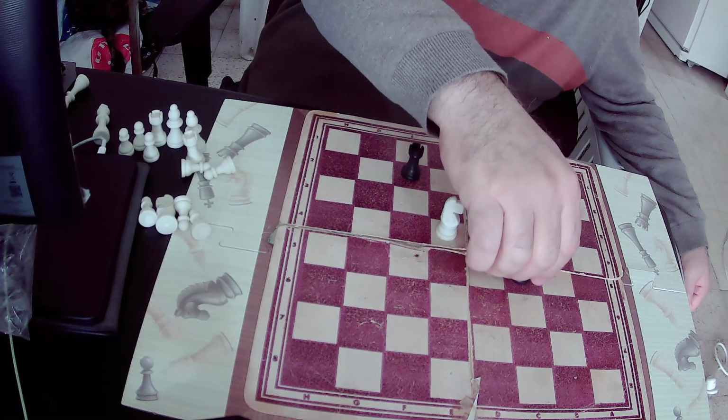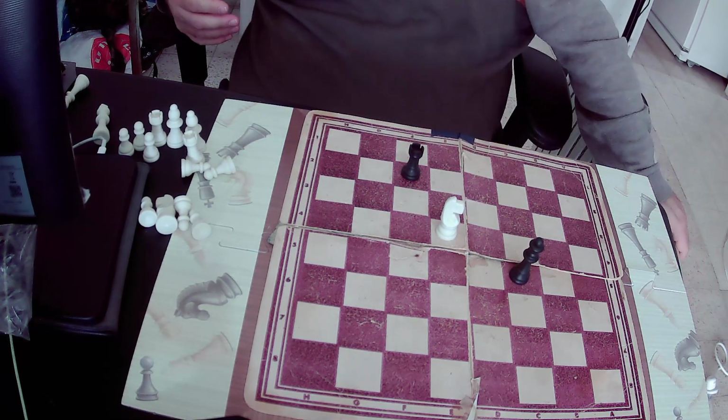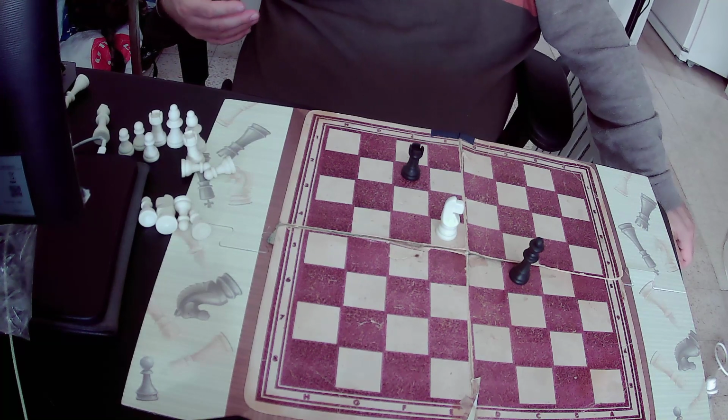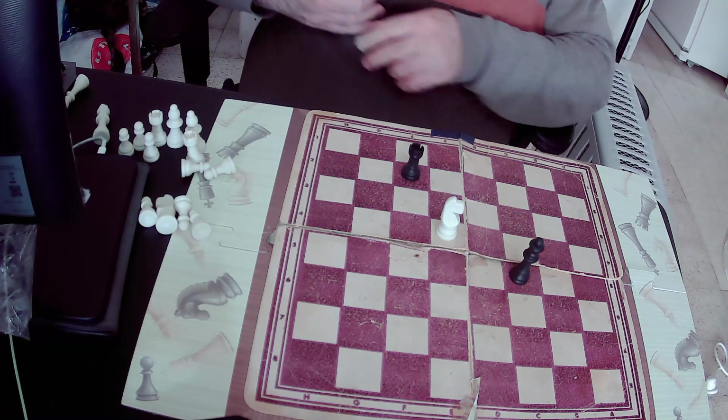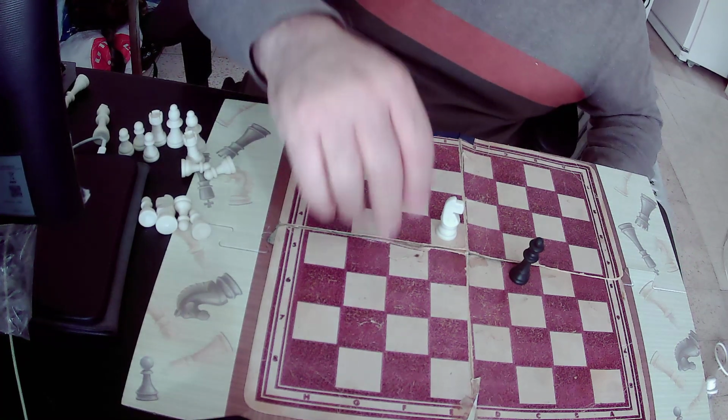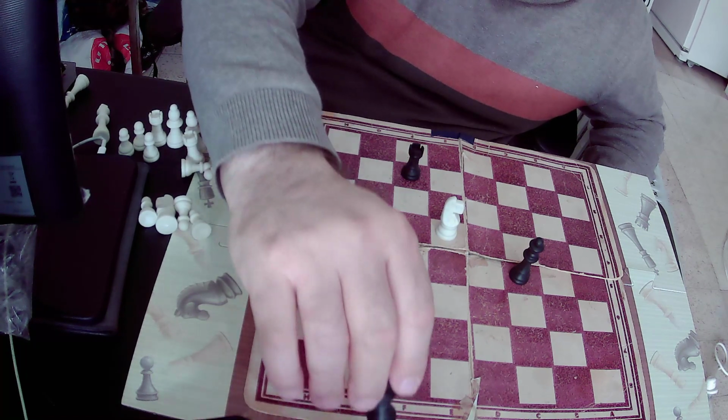So he threatens to eat 2 tools at the same time. This situation is called a fork.